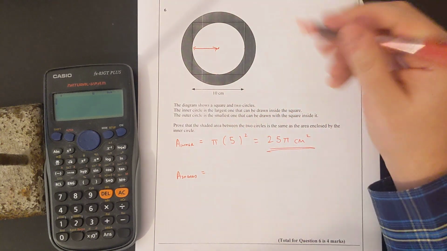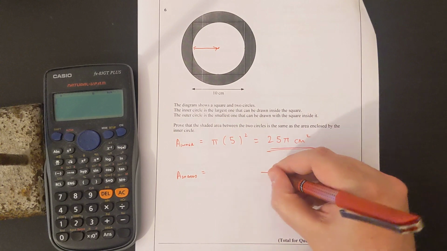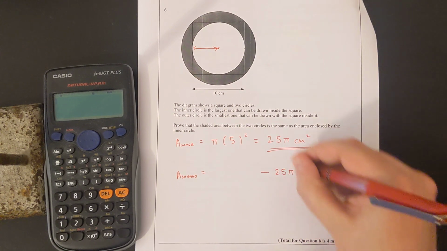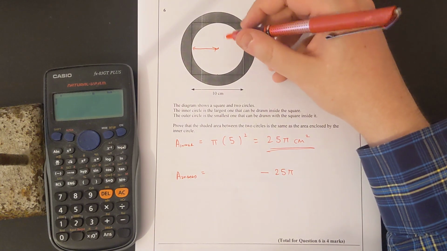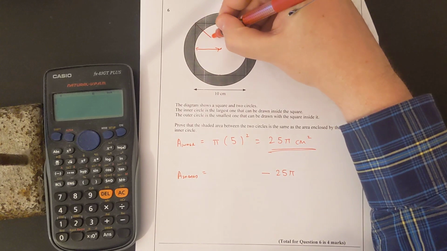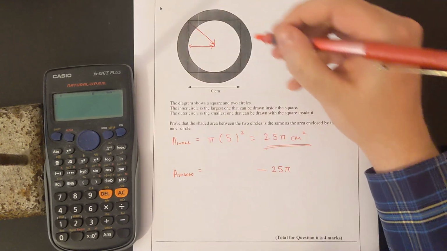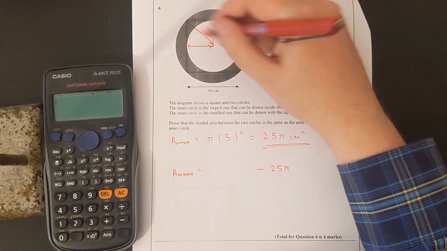The area of the shaded region is going to be the area of the large circle subtract the area of the small circle, and we know the area of the small circle is 25 pi. The area of the large circle, well, I need to work out my radius again, and my easiest way to do that is going to be to work out this value here. So that is to work out the diagonal of my square.